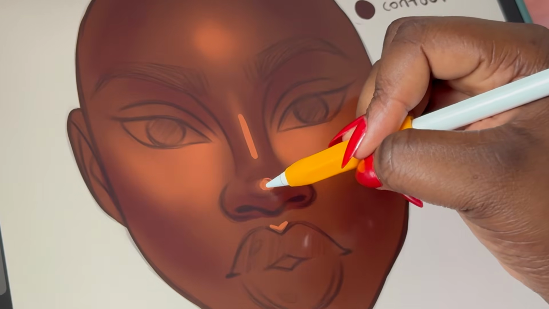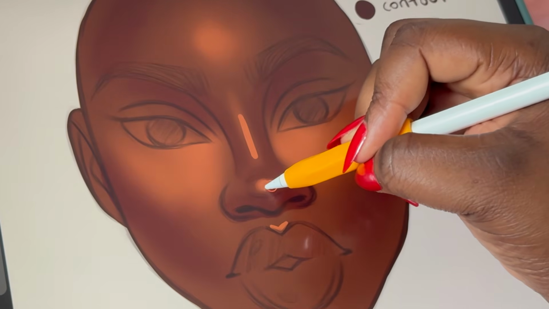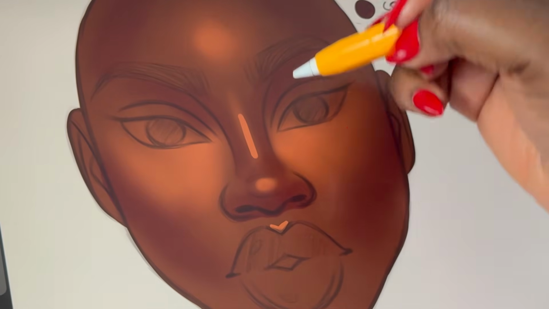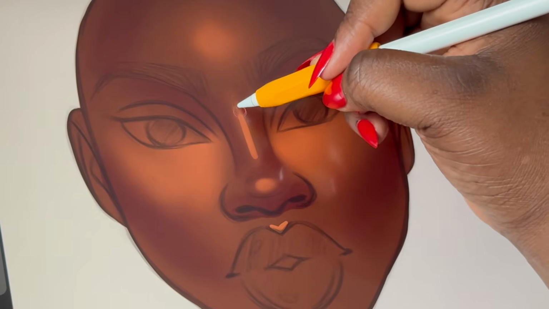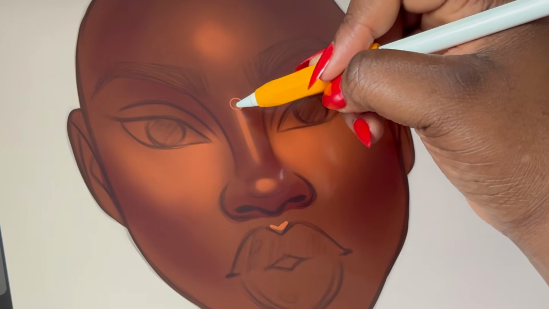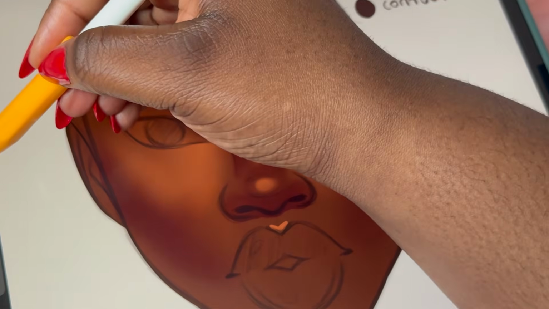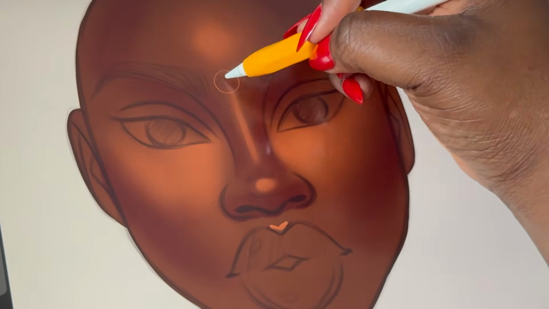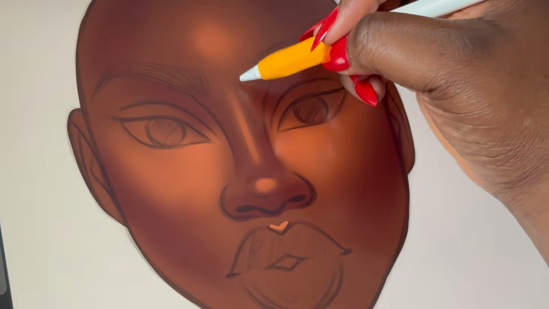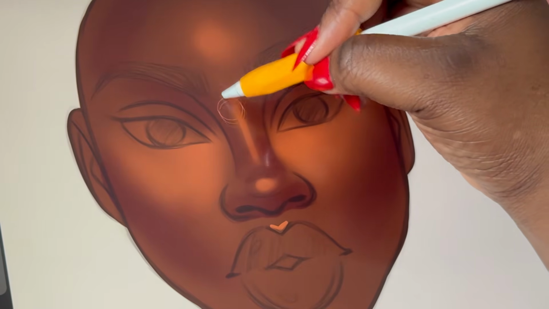And now we're gonna blend the nose. Lightly blend it because we still want the highlight to be popping. And you blend. You keep on blending, and that's enough. You don't want to blend it too much now. That's enough. I'm doing too much right now, but don't blend it too much. We want the colors to be popping.